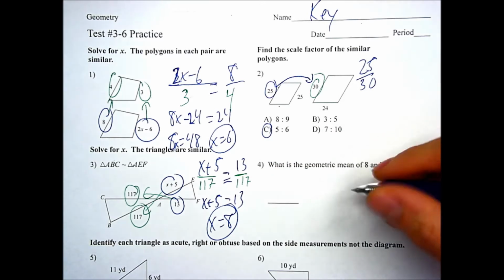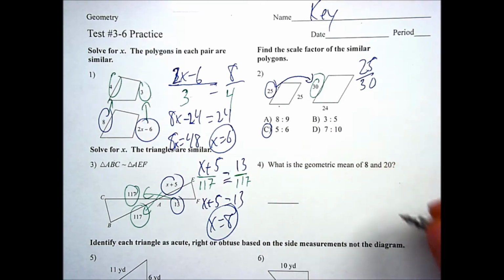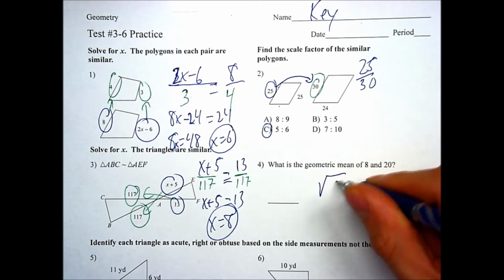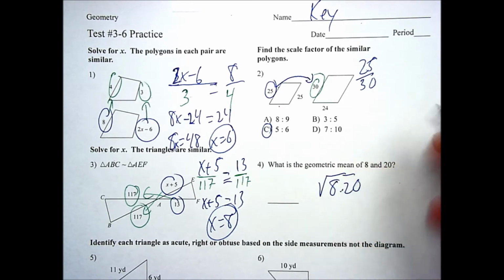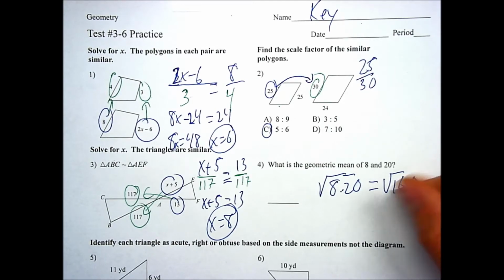Next question, geometric mean. On previous tests, you've been able to do this with a pattern approach. Again, this is a multiplicative mean. It is the square root of the product. So it is the square root of 8 times 20 here. Square root of 160, which can be reduced because 16 goes into that 10 times, into 4 root 10.